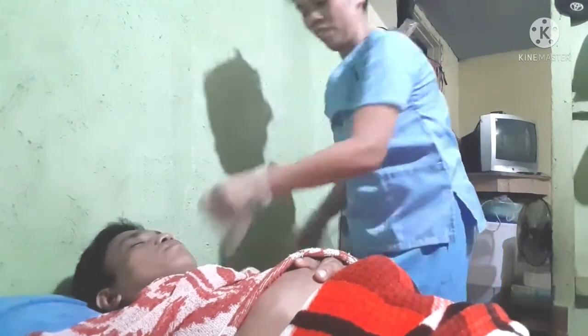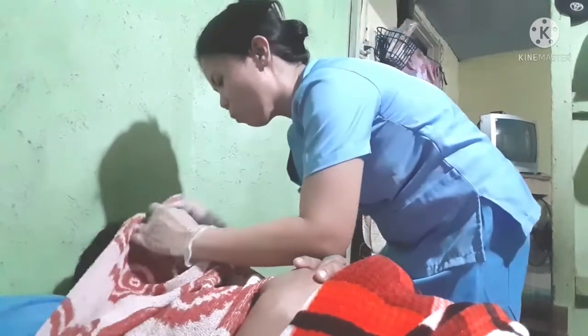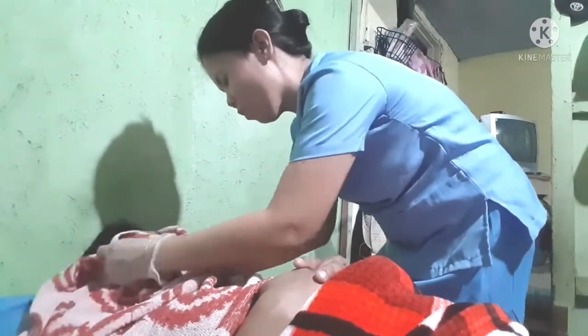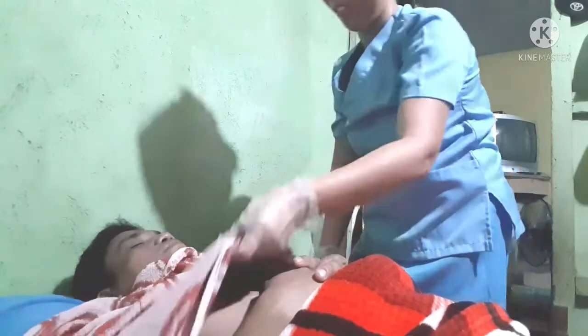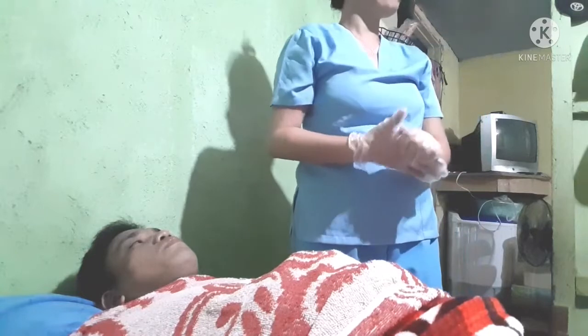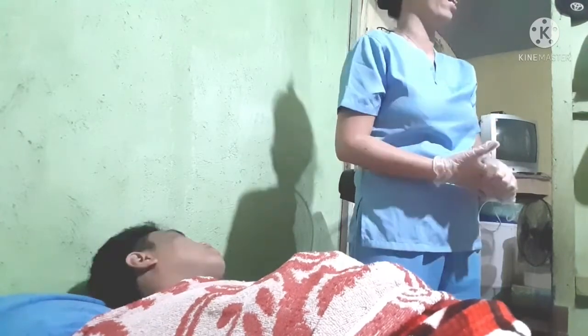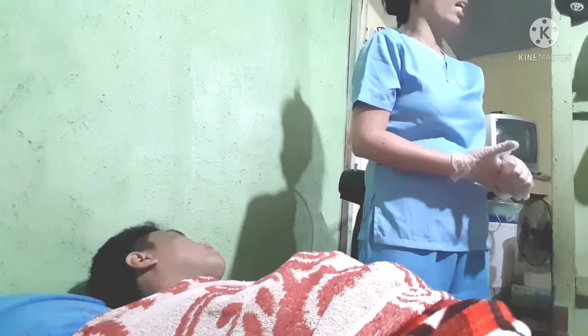Rinse and pat dry. Use firm strokes. Wash the face, neck, ears. Rinse the area 2 to 3 times if soap is used. Then pat dry with towel.